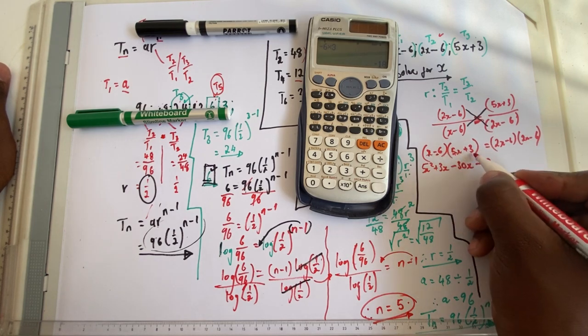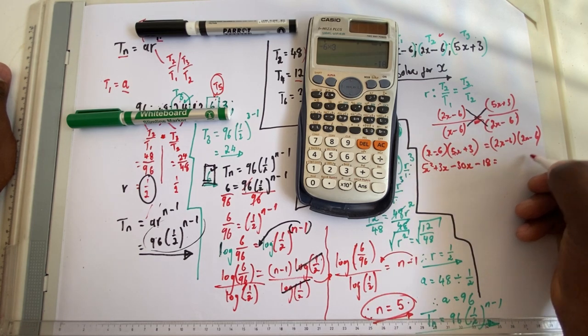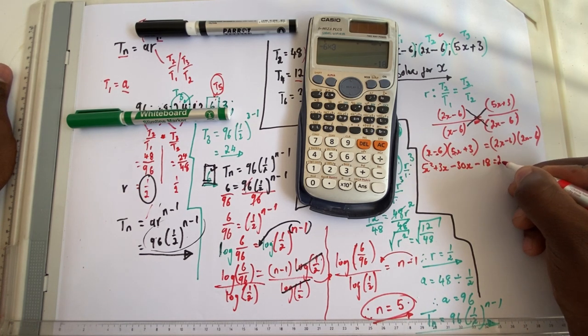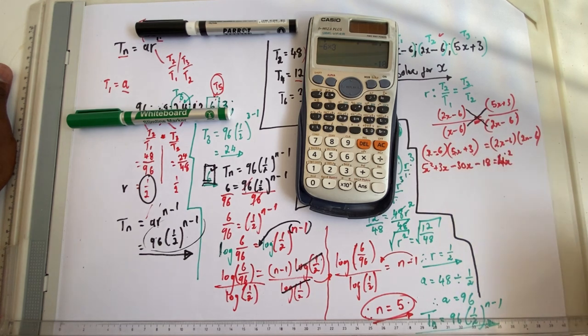No x because there was no any. Now this side, I'm going to make the same thing. This 2 times that, I'm going to end up with what? With 2x to the power what? Not 2, sorry, 4x to the power 2.